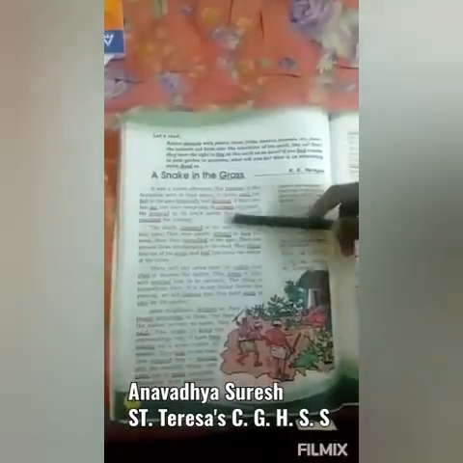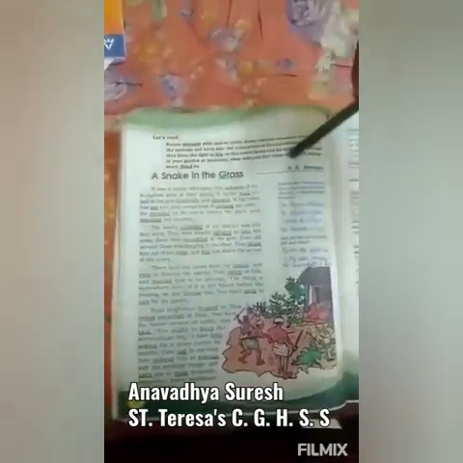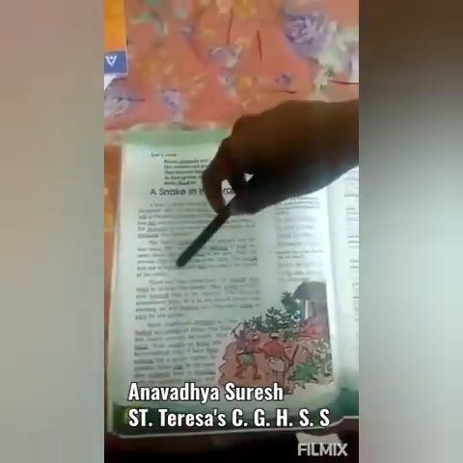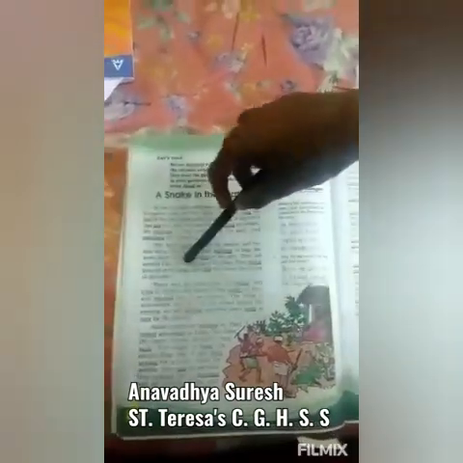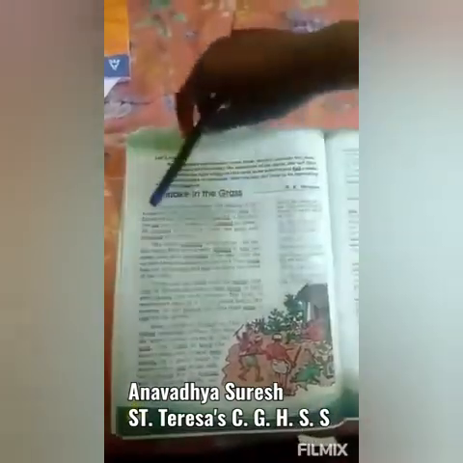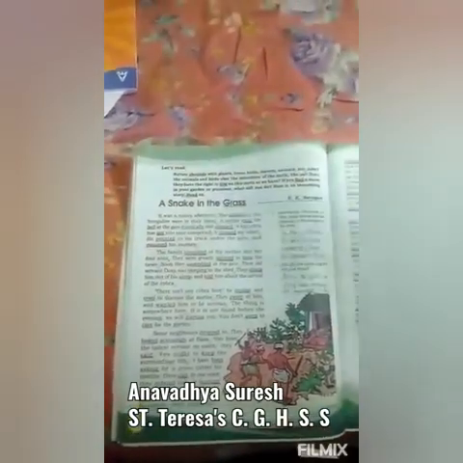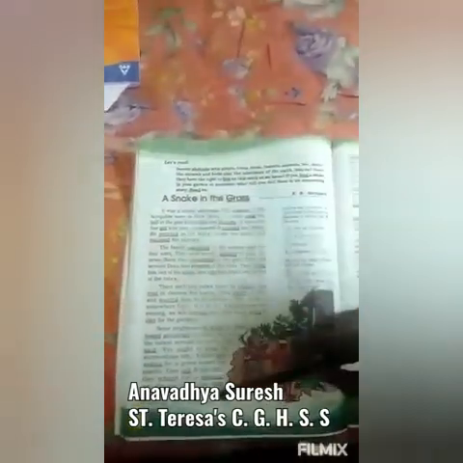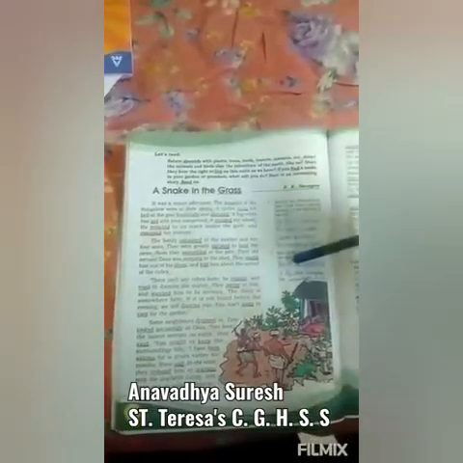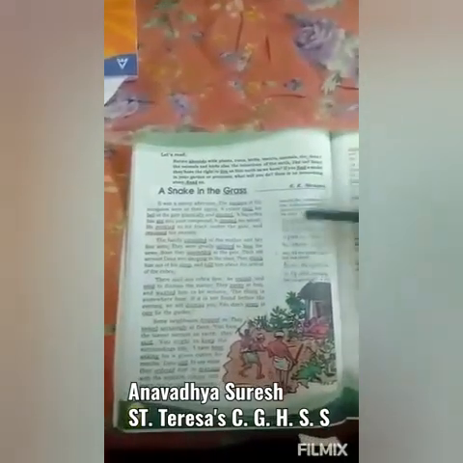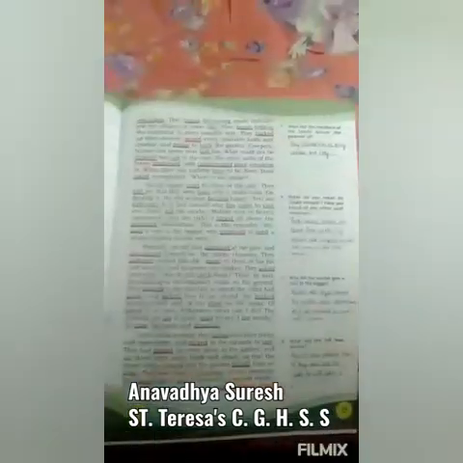This is the first page of the chapter, A Snake in the Grass by Sr. Niranjana. The red line under the words indicates past tense, the green line indicates present tense, and the yellow line indicates continuous tense. After reading a sentence, if we understand it, we can put a tick mark. If we do not, we put a question mark. After reading this page, there are two questions here. We have to answer them. By answering these questions, we can understand whether we learned this page or not.